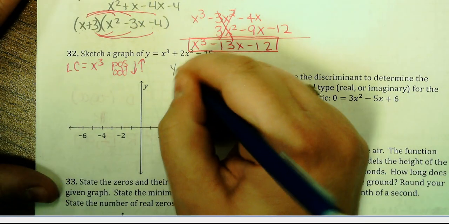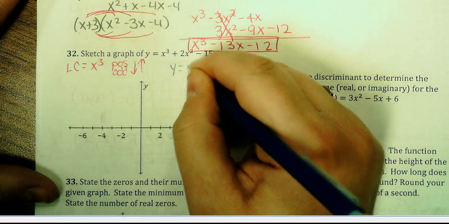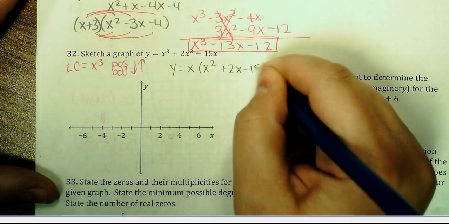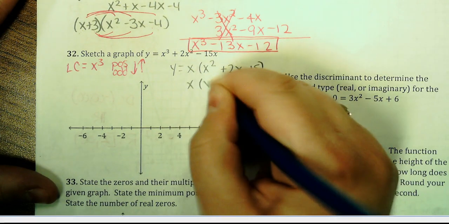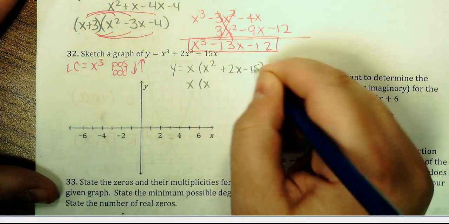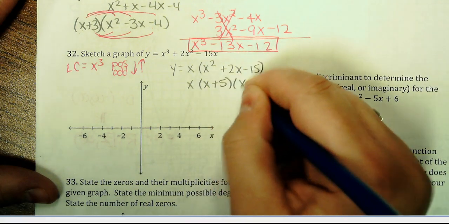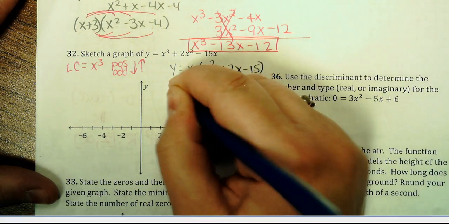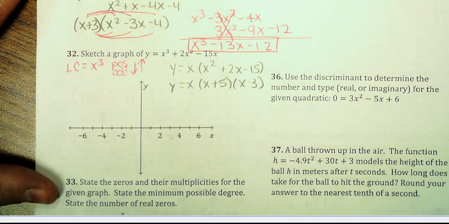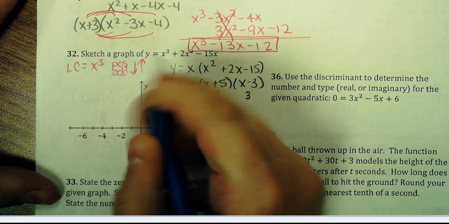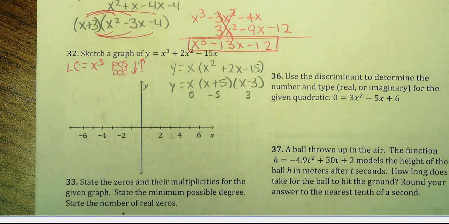So what I want to do here is pull out an x. I'm going to try and factor this. And this quadratic can be factored into factors of -15 that add up to 2. We're going to do an x plus 5 and an x minus 3. This allows me to see my zeros, so 0, -5, and 3. No bouncing, nothing is squared here.